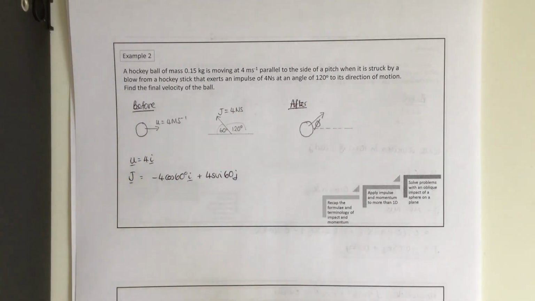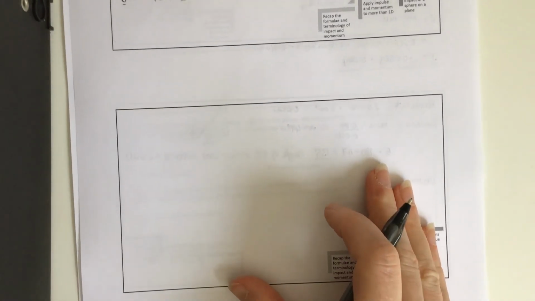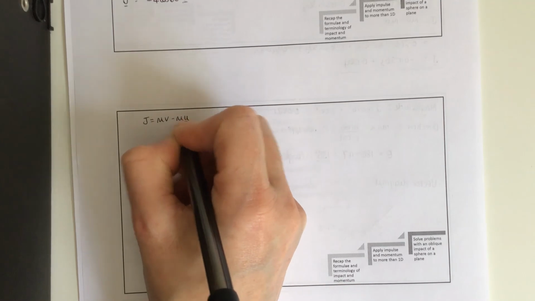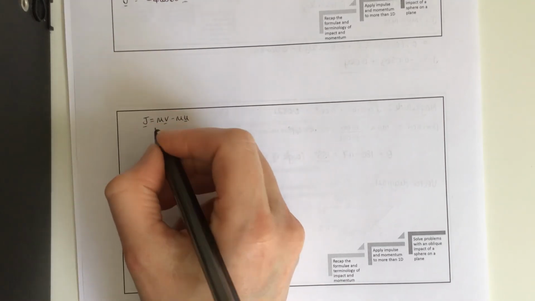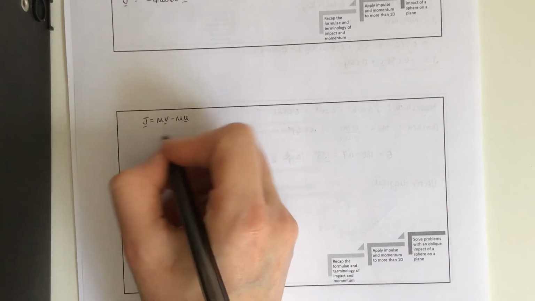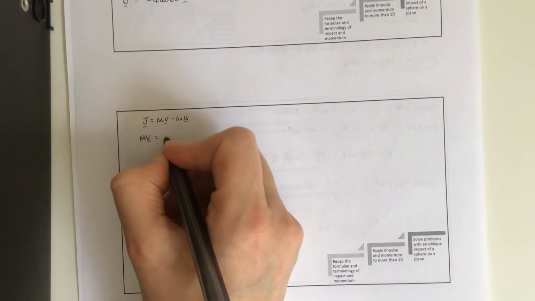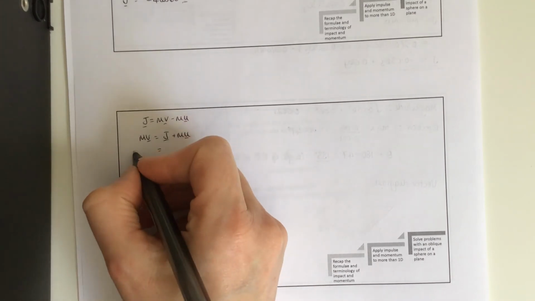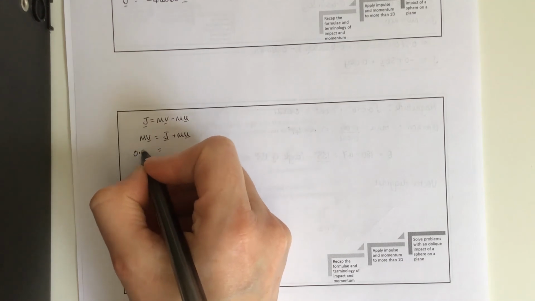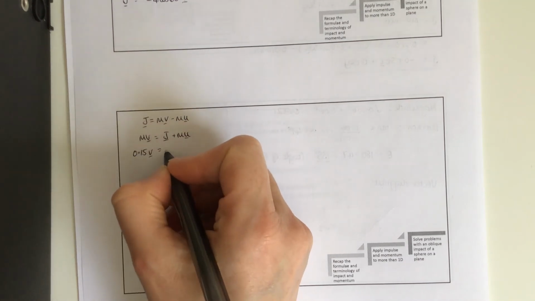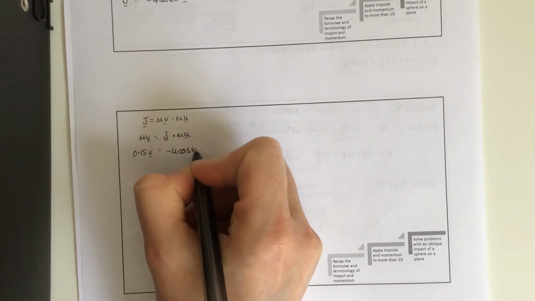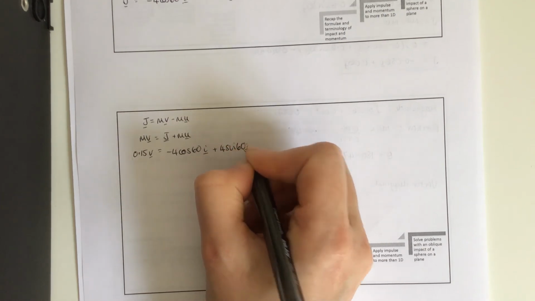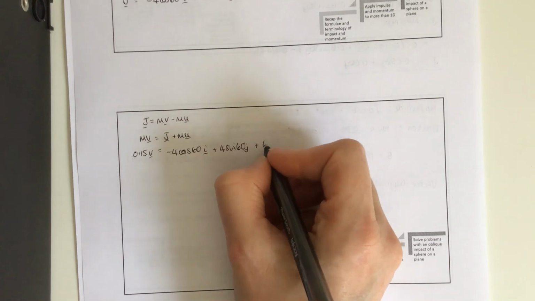And then I'm going to put this down so I've got a little bit more space. We're going to use our j equals mv minus mu again. But we actually want to find the velocity, so I'm going to rearrange this and say that mv is equal to j plus mu, substituting what I know. So I know that m is 0.15 from the question, v is what I'm trying to find, j is minus 4 cos 60 i plus 4 sine 60 j, and I'm adding on mu, which is plus 4i.